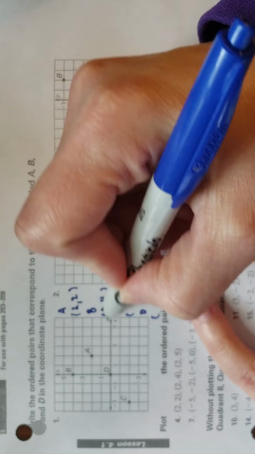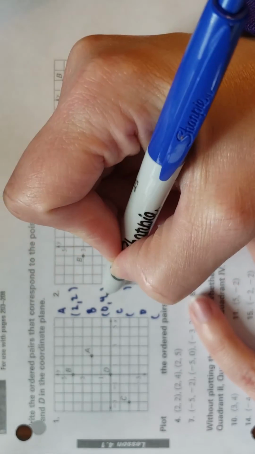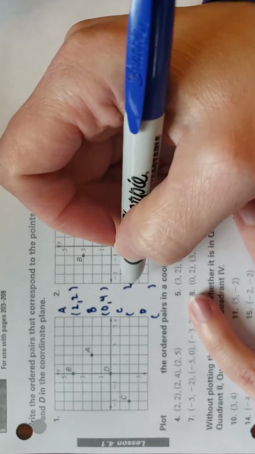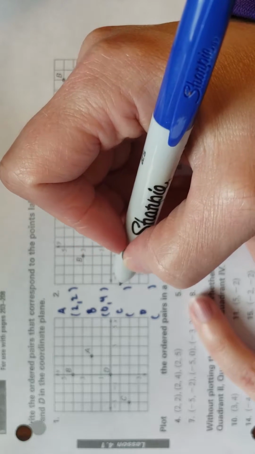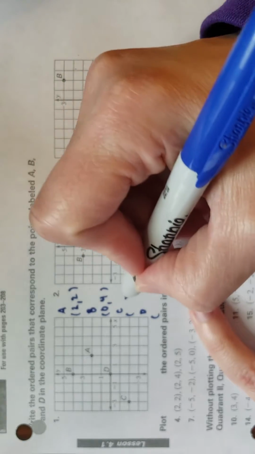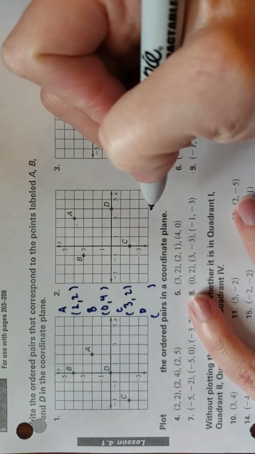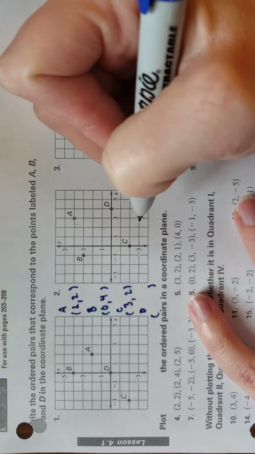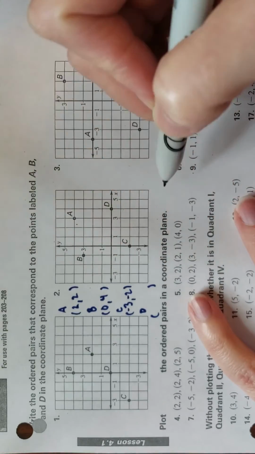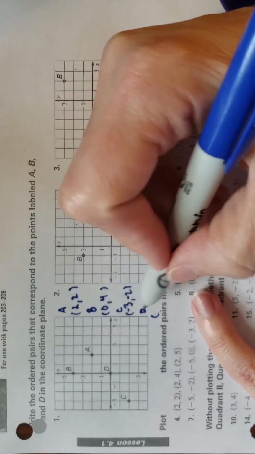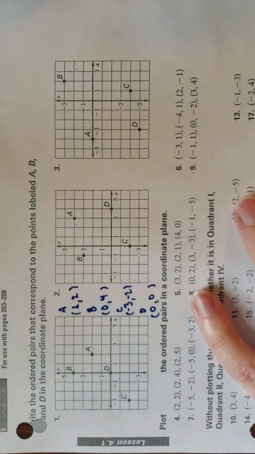There's no horizontal movement, but there's 4 moving positive. How about C? Is that right? No, it's not. It's 3 to the left and 2 down. They're both negative. And how about D? It's our point of origin.